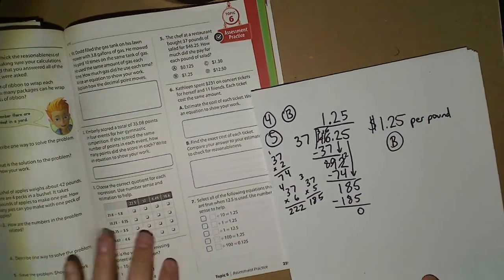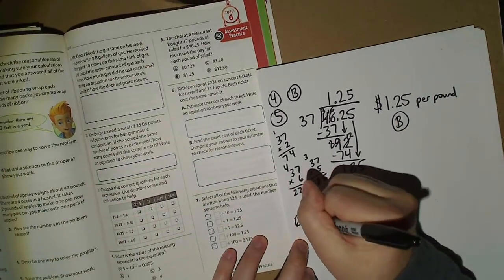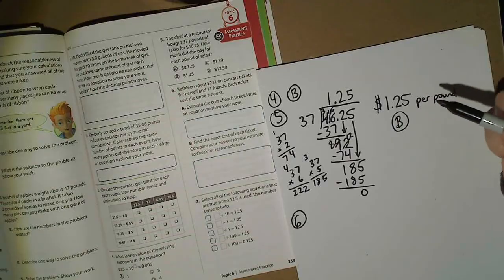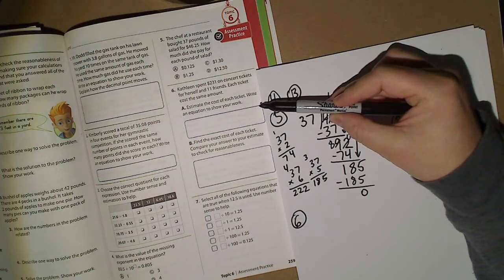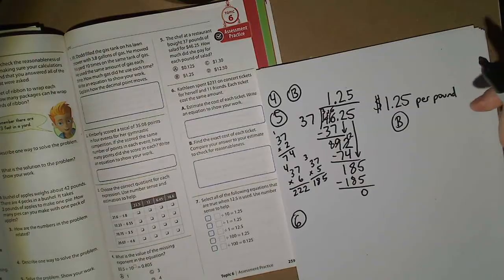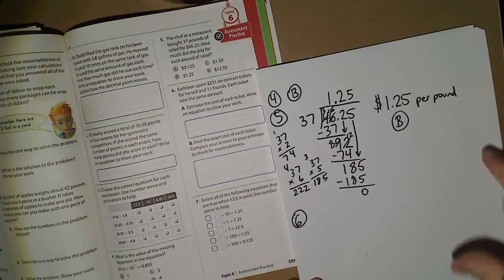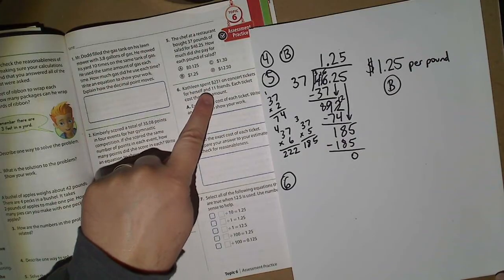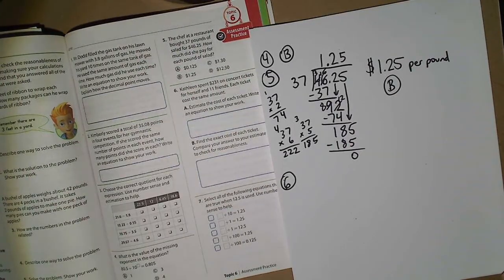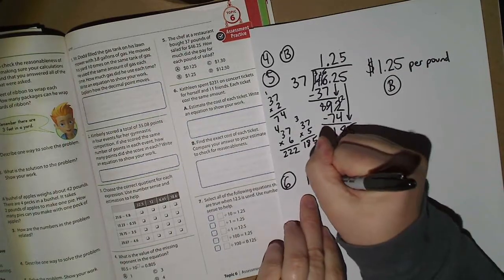Number 6 says, Kathleen spent $231 on concert tickets for herself and 11 friends. Each ticket costs the same amount. So 2 parts. Letter A, estimate the cost of the tickets. Letter B, find the exact cost. Well, couple things on this. First, you've got Kathleen and 11 friends. So think, how many people is this being split up between? Kathleen and 11 friends. That means there's 12 people altogether.